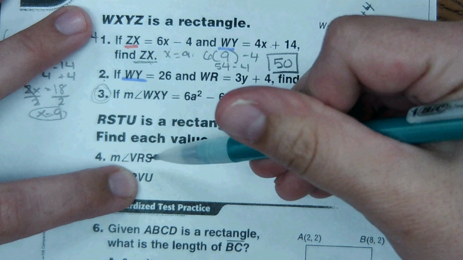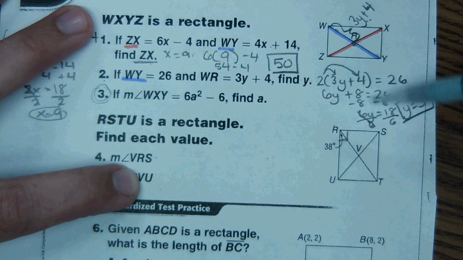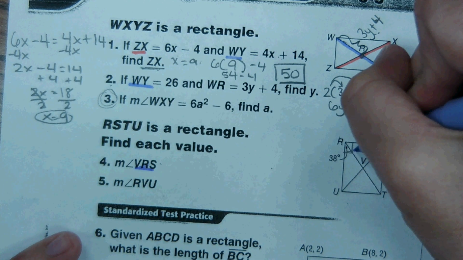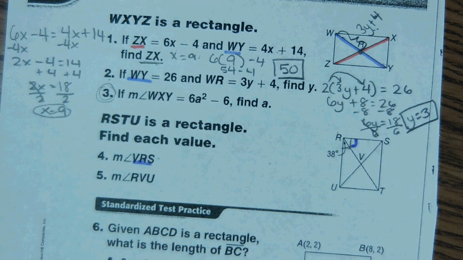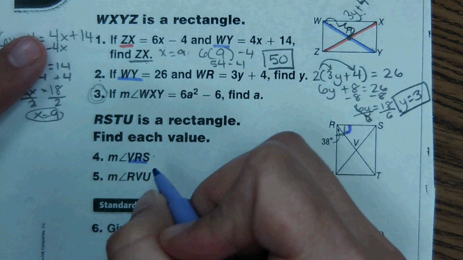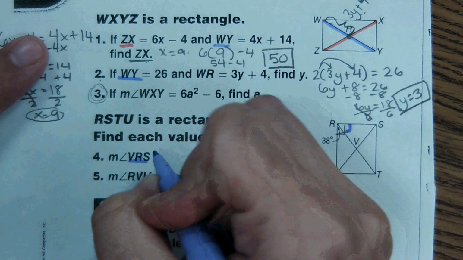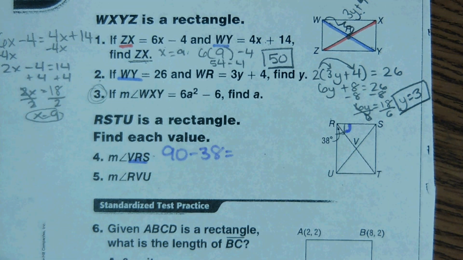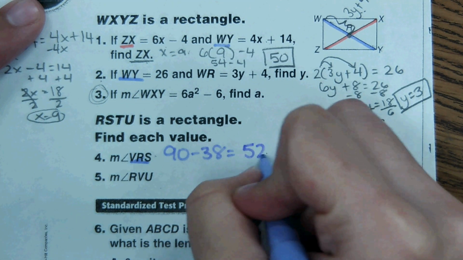So it says find the measure of VRS. So it wants to know this angle right here. It shows that this is 38 degrees, but since it's a rectangle, these two angles add to 90. So to find just this part, we can do 90 minus 38, and that equals 52 degrees.